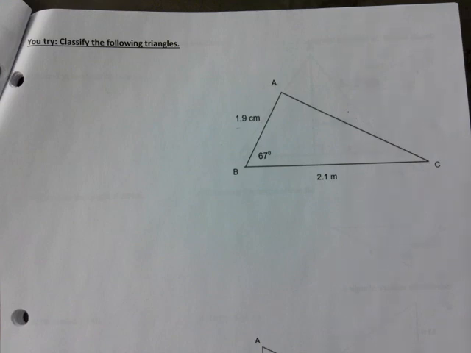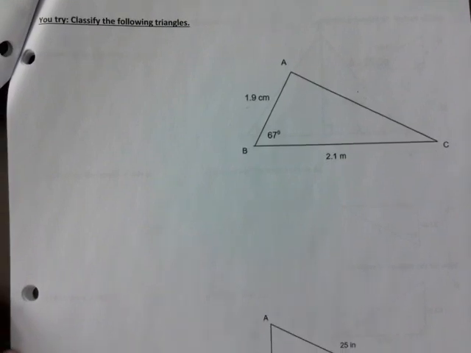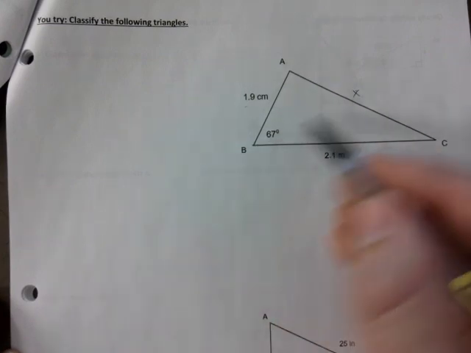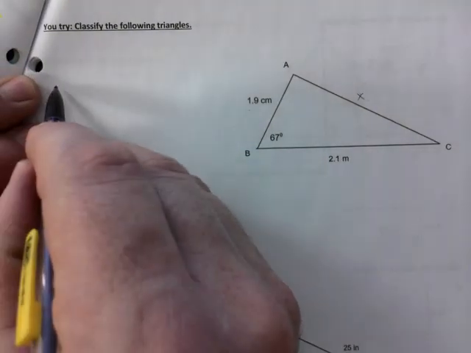Should I do this one with you? Do you want me to do this with you? Yes? Yeah. Okay, I'll do this with you. Due to popular demand, I will solve this. Okay. So let's figure that one out.